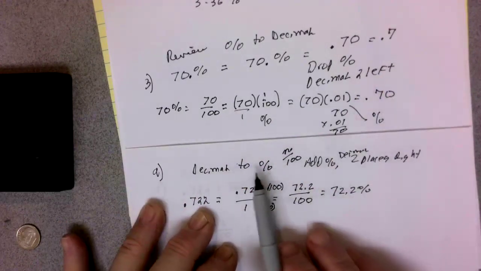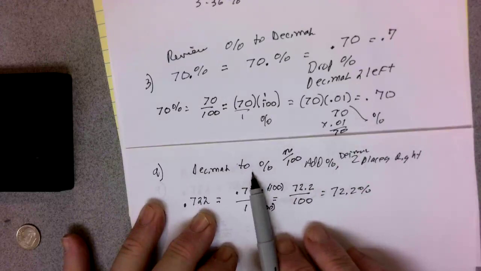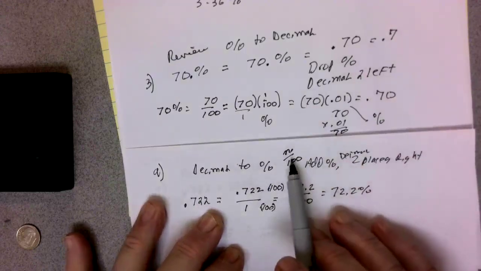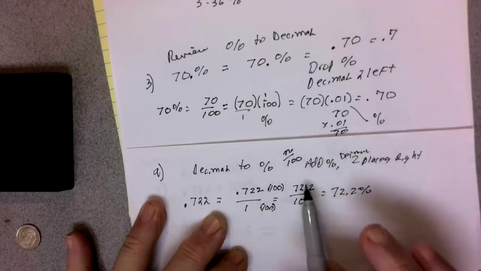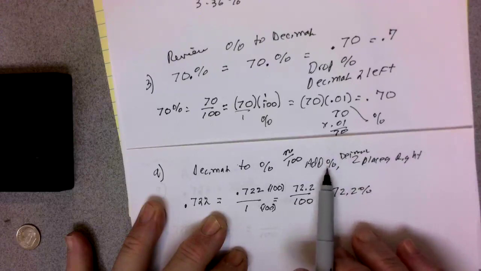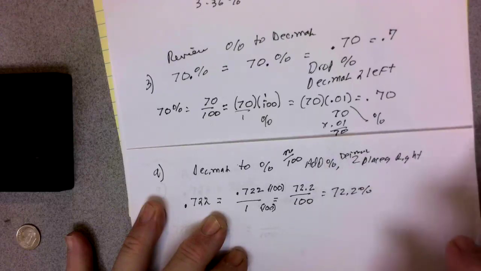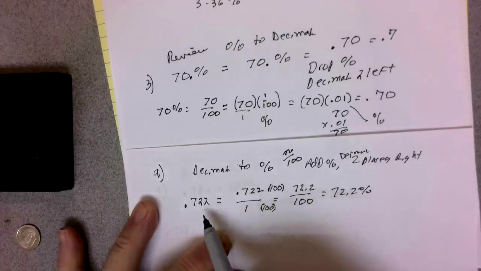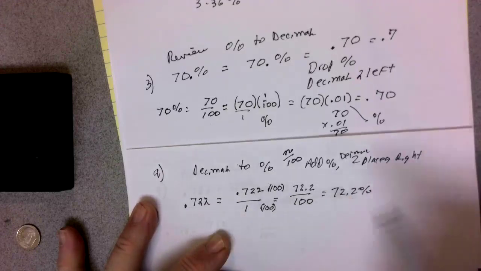Now, the other problem we had was to start with a decimal and go to a percent. You remember that the definition of a percent is some number per 100. The shortcut technique is you just add a percent to the value and then move whatever decimal point you have 2 places to the right. So you move 2 places right, add a percent, and we would get 72.2%.